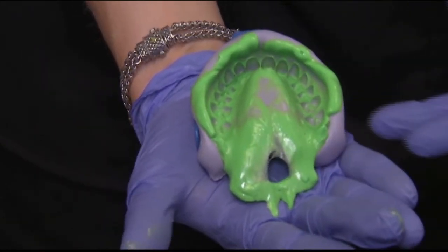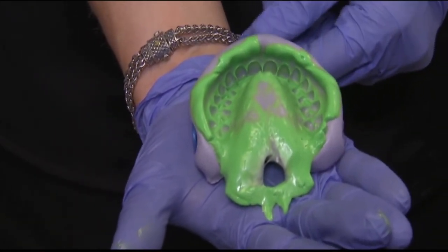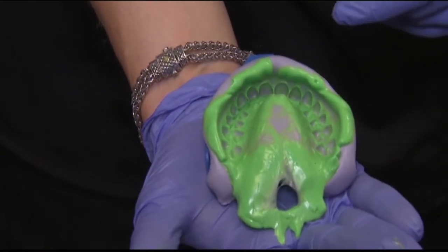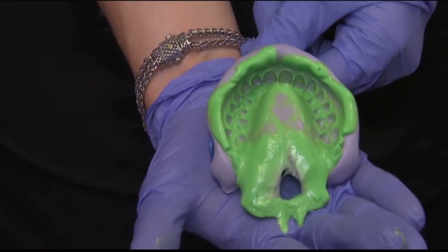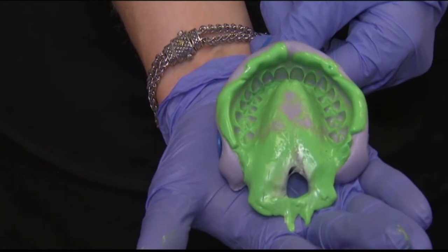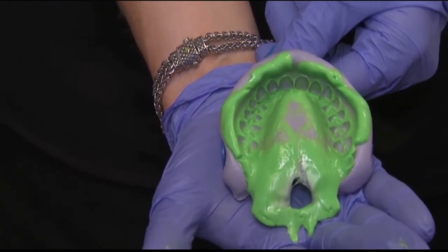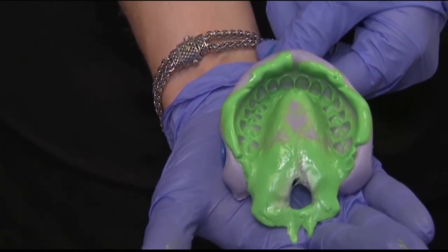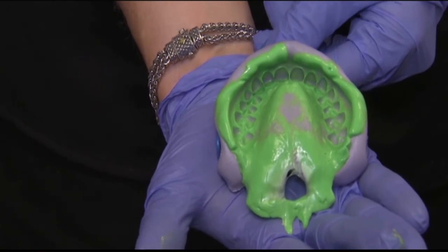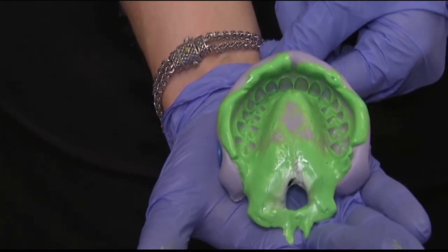And so making sure, though, what we see a lot of times with rejected impressions or impressions that are no good is we didn't use enough wash to capture landmarks. And you think about it this way, the light body has got to go on the facial and it's got to go on the lingual. The putty is not what we're using to get our impressions. It is the light body wash, okay?